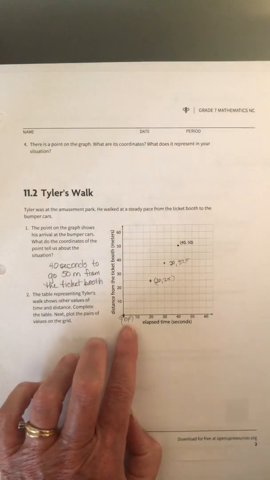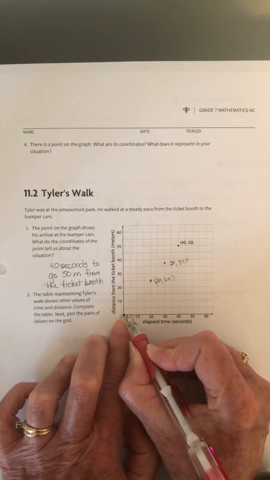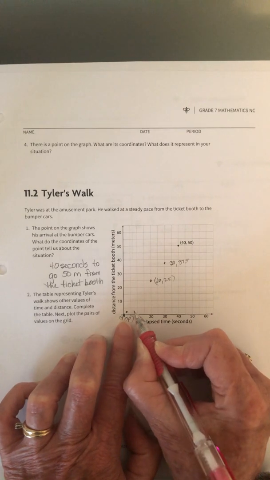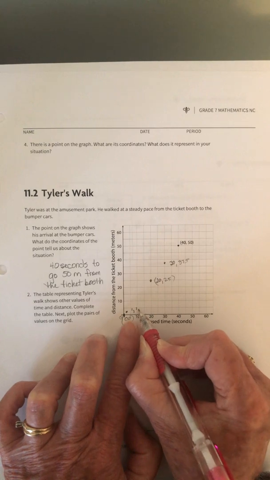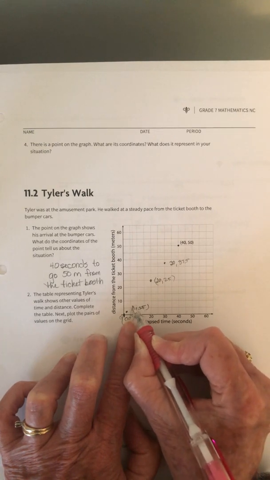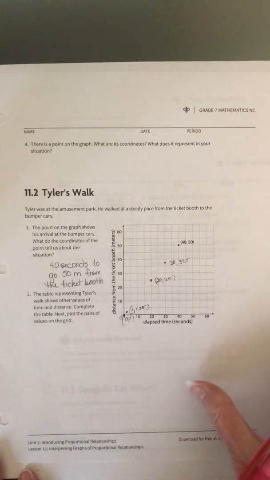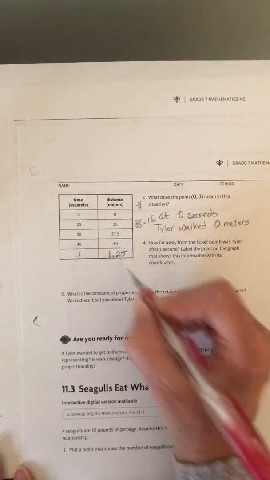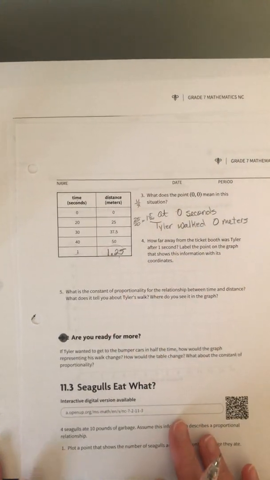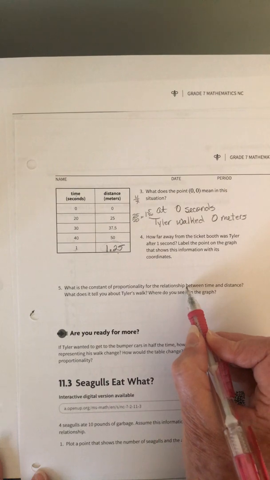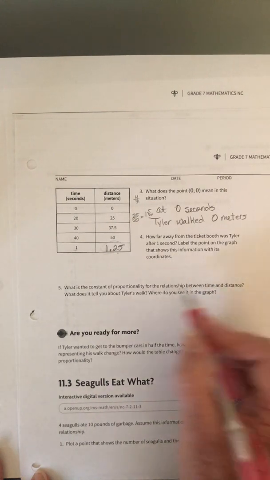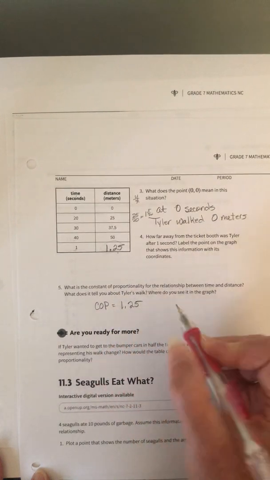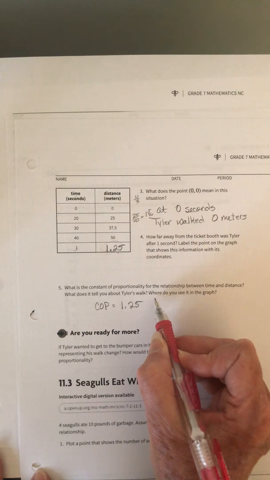Then they want us to graph that. That's going to be a little tricky because this is 5, so 1 is going to be here, and it's going to be about here. So this would be 1 comma 1.25. Now, what is that 1.25? That is our COP. What is the constant of proportionality for the relationship between time and distance? The COP equals 1.25.